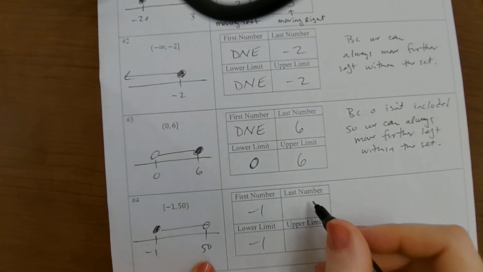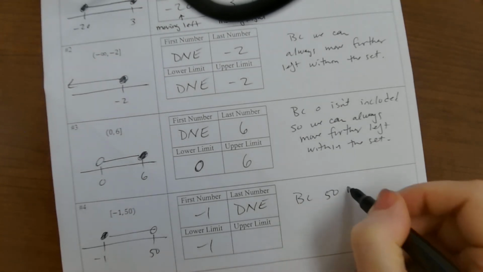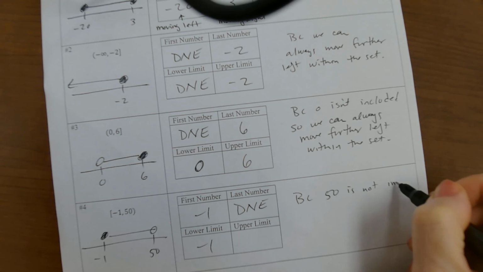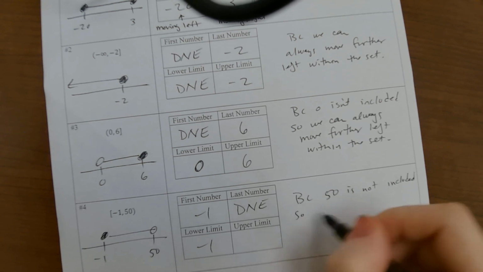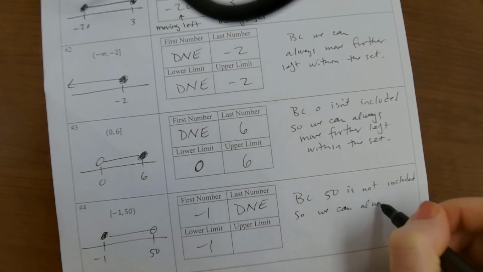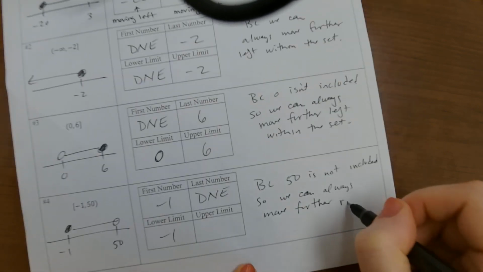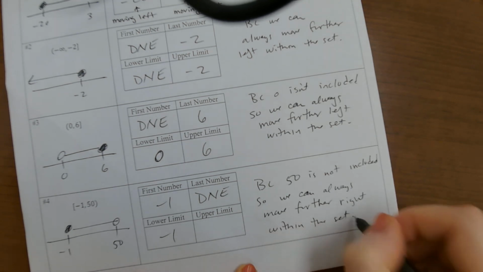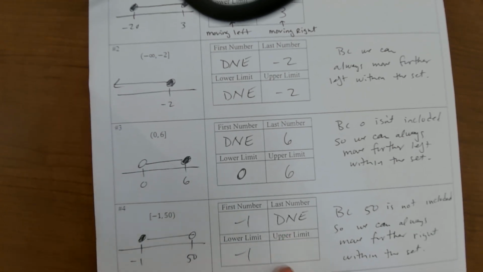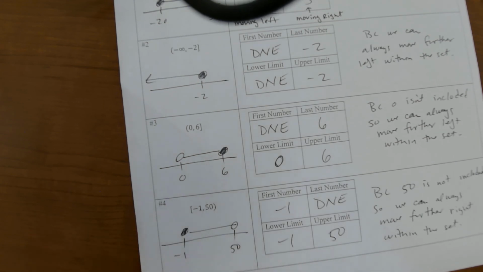Last number does not exist because 50 is not included. So we can always move further right within the set. Okay, so that's why there's not a last number. And then the upper limit will be 50 because moving right, we can always get closer to 50. Okay, guys, so there it is.